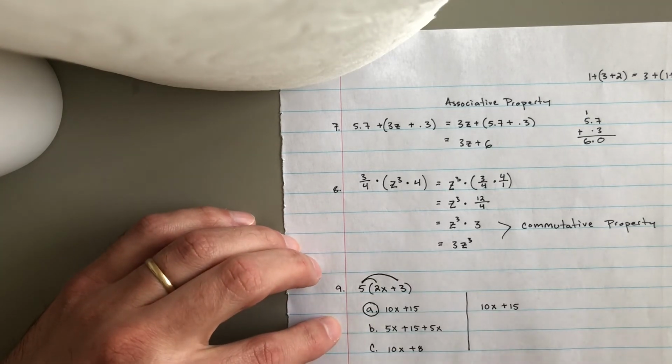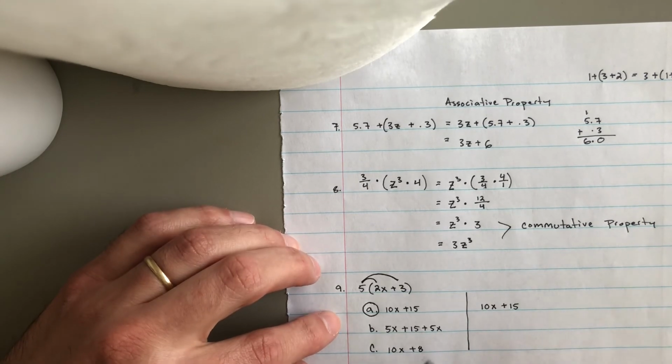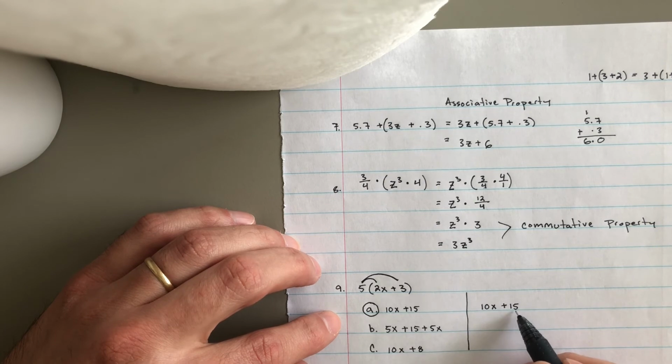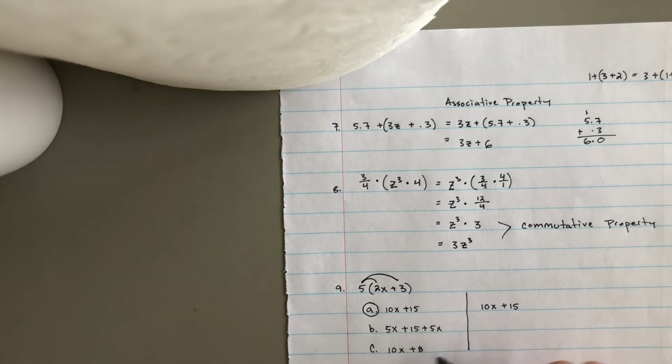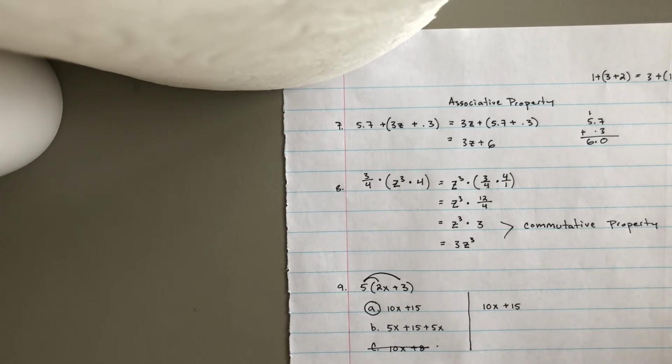I also know that C can't be it because there's no way that I can get 10x and then 8 as my whole number over here because it's 15. There's no way that I can get 10x plus 8. What do you think their mistake was? Well, I could see it. They did 5 times 2 is 10x and then 5 plus 3 is 8. No way, Jose. Cross that dude out. Okay, so what about this one down here? Like, what is that?